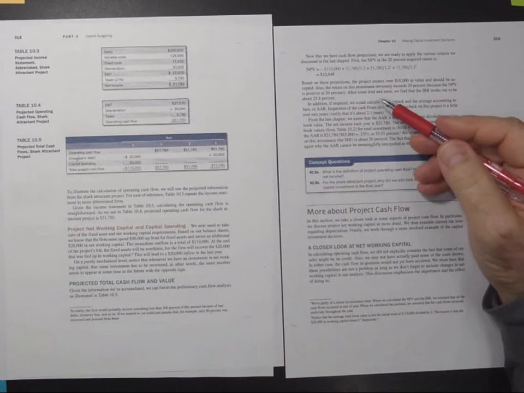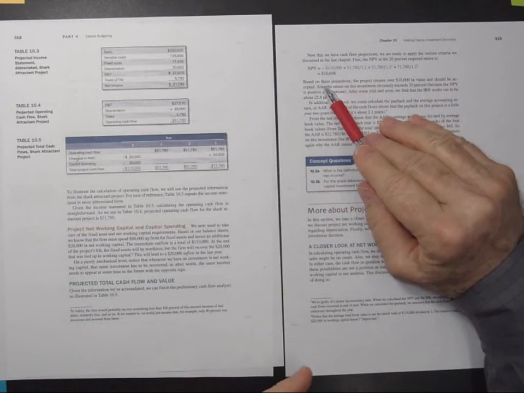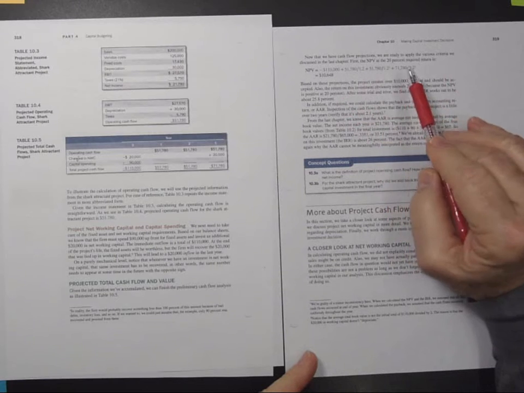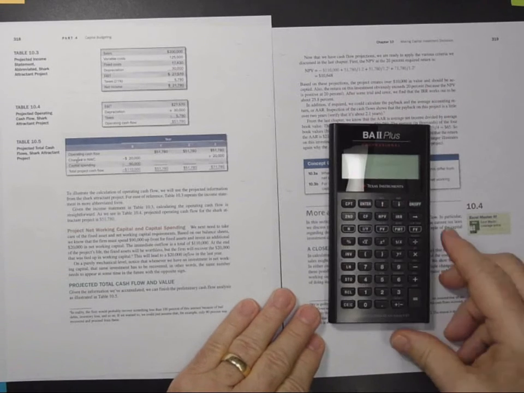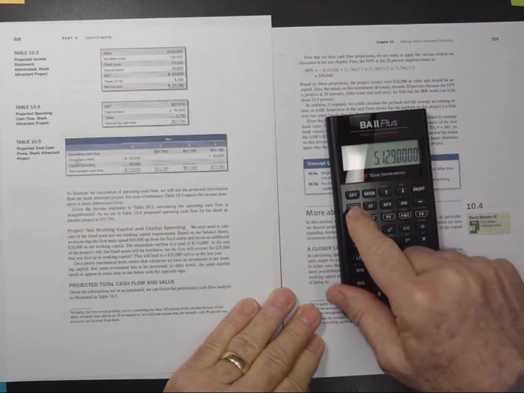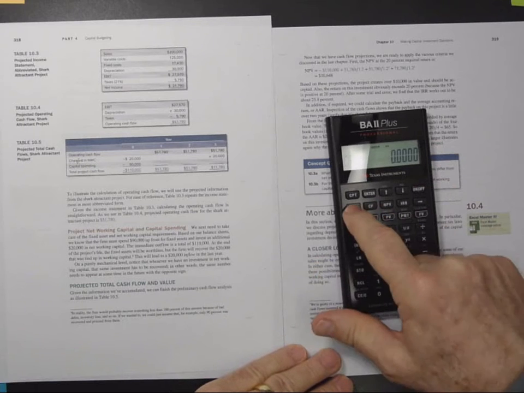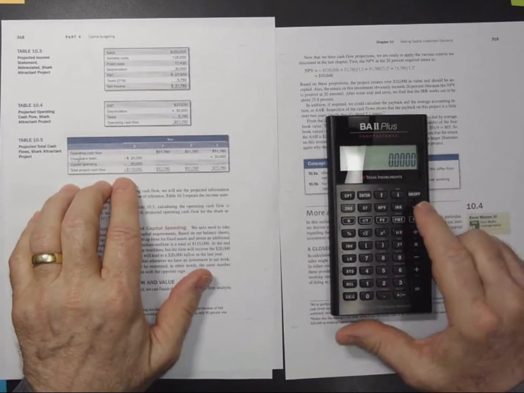And now what the book likes to do is calculate NPV using the formula version as opposed to using the calculator. So I'll go ahead and use the calculator. I'm going to go into cash flow mode, clear everything out, and put in my numbers.